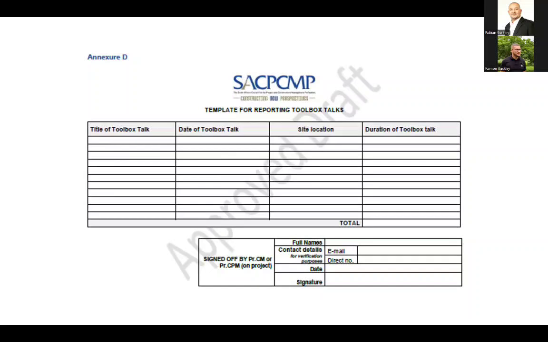Then your Annexure D, which is your toolbox talks. So this is very simple, straightforward, guys. I'm going to make this very easy for you. You're going to mention on this report the title of the toolbox talk on your first row, dates of the toolbox talk, site location, duration of toolbox talk.